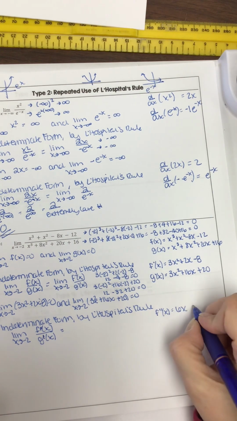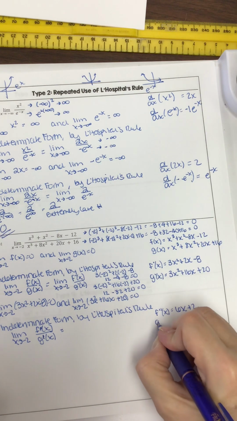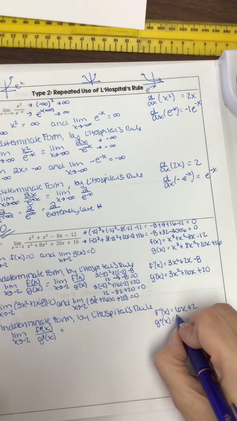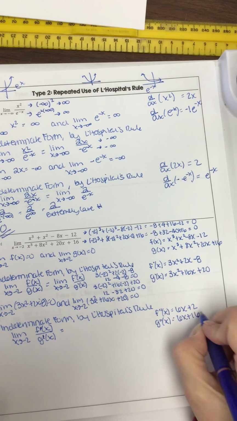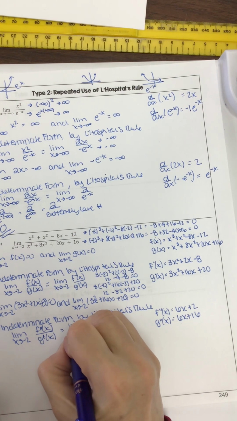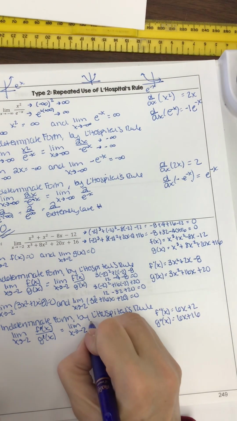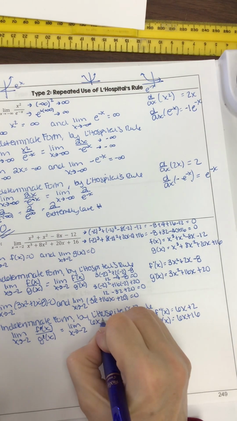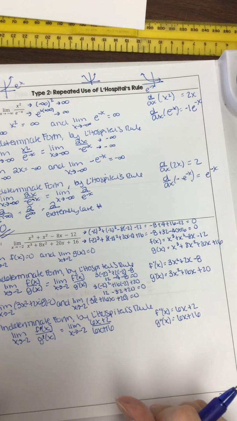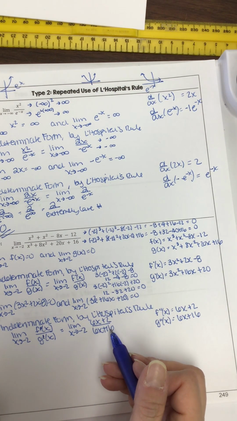which would be 6x plus 2, fair? And the derivative of g of x, so the second derivative would be 6x plus 16, correct? So now I have the limit as x approaches -2 of 6x plus 2 over 6x plus 16. Or you could say second derivative of f over the second derivative of g, yes?